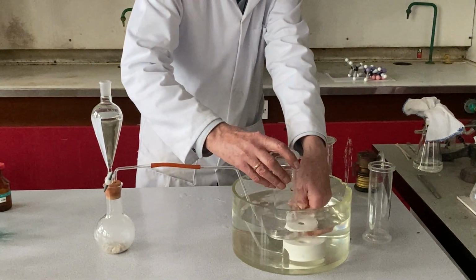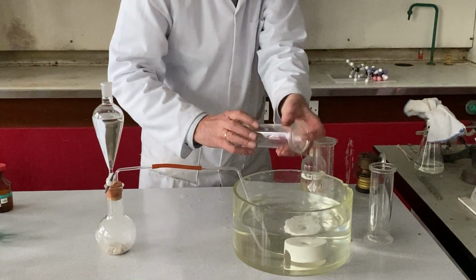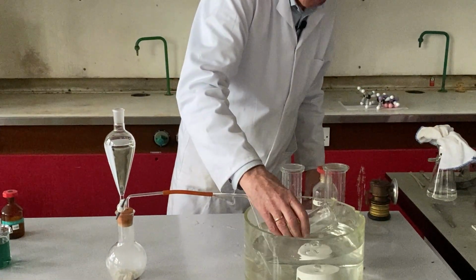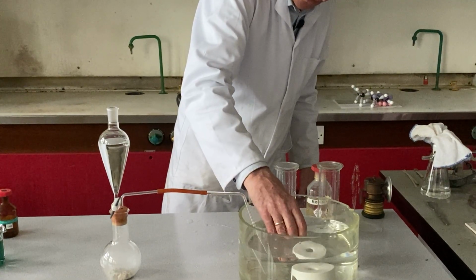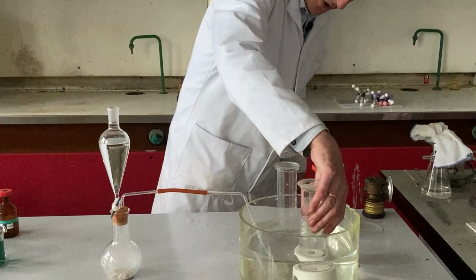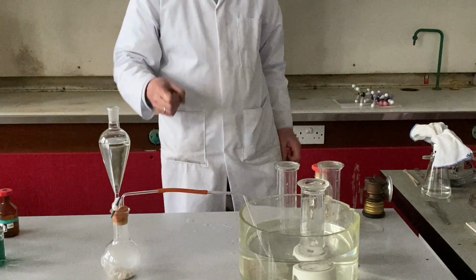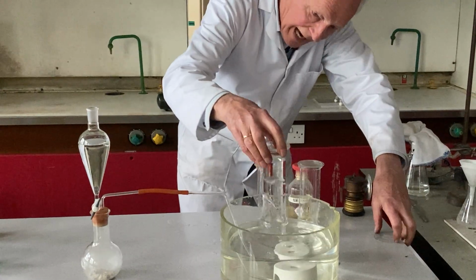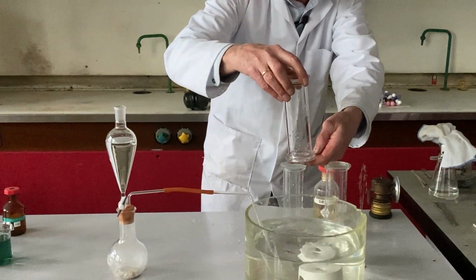So this jar is now full of acetylene here, and now we fill this with water like this, and we stand it over our trough like that. So that's called a beehive shelf, that white thing there. Now notice, this time I've only collected a tiny amount.